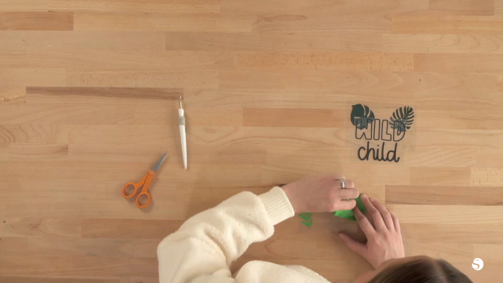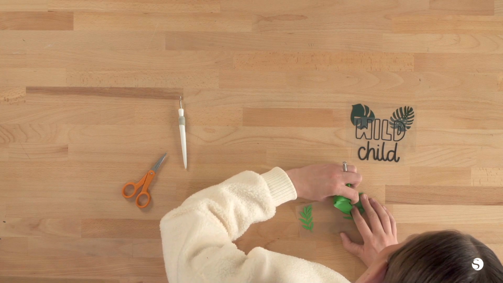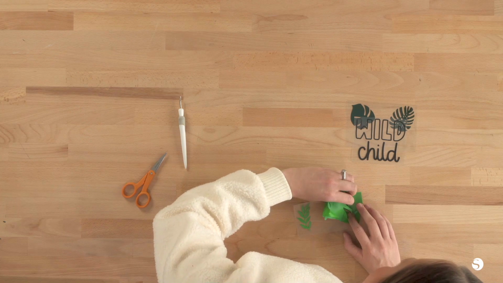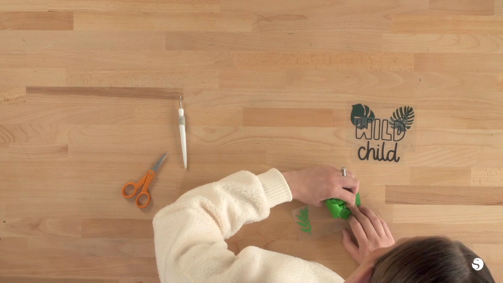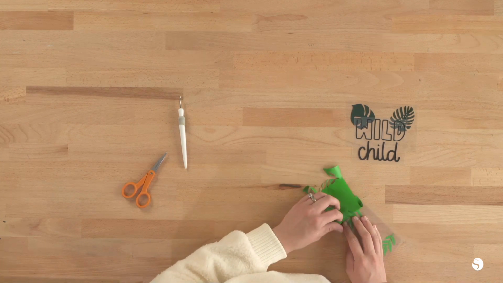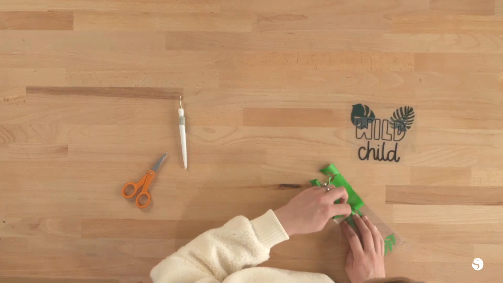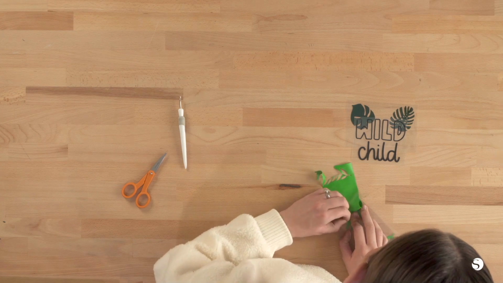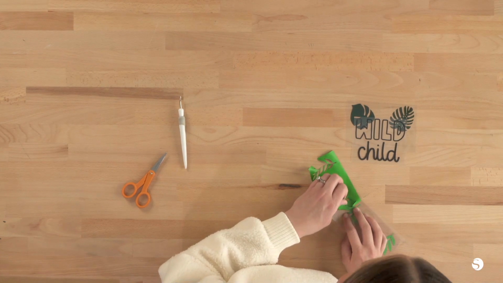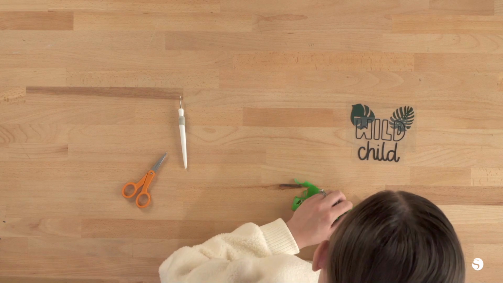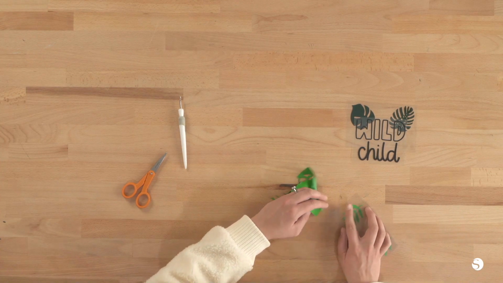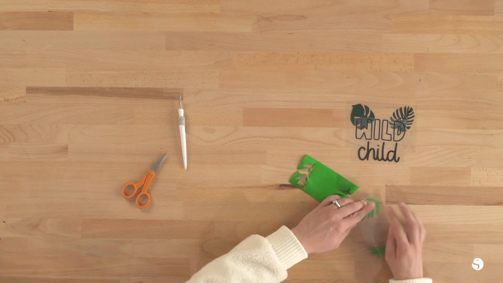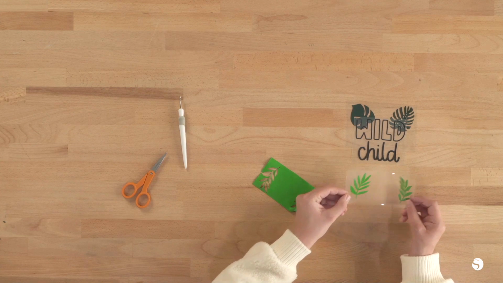This one is so hard to see. So yeah, this one didn't cut super great, but you can see that we're still able to use it as long as we just hold down the material with our fingers as we're weeding it. Because it still kind of has that line, but it just didn't quite go all the way through. But I was still able to just hold the design down with my finger and then just tug the excess part. And we have this piece done now.